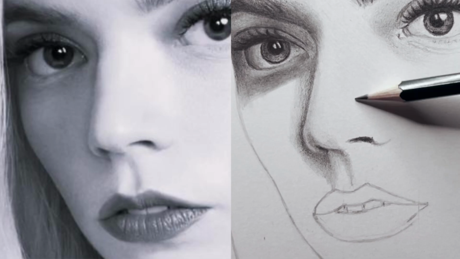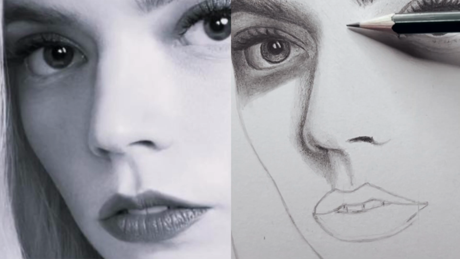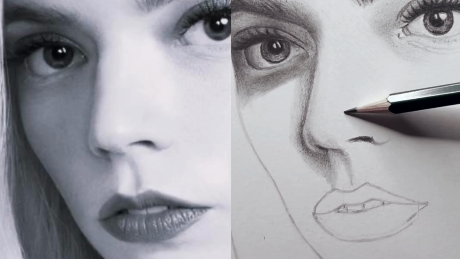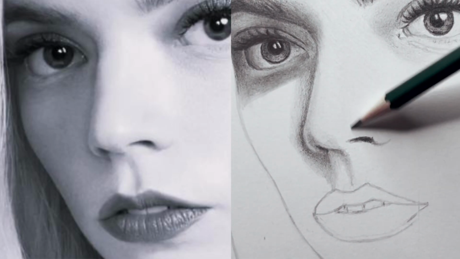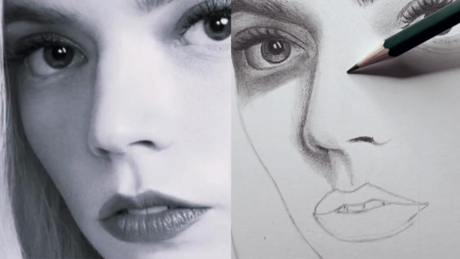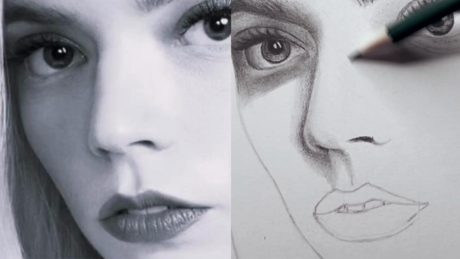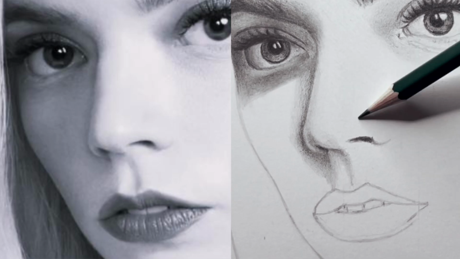Looking closely, I see we also need to add a bit more shadow here. The highlight area will go approximately here. Later we can show it with a kneaded eraser, but let's darken a little more to show the form. See, I shade along the form, because the nose has a sort of pyramid shape. So this will be like one of the pyramid's planes.